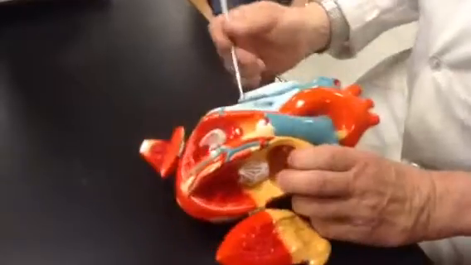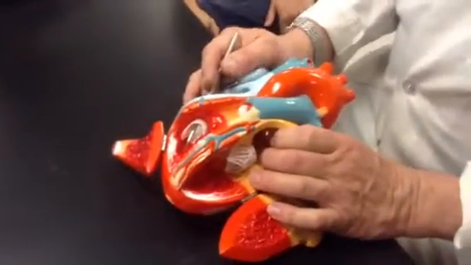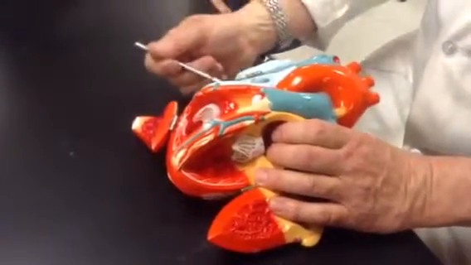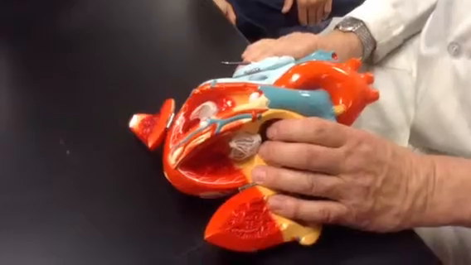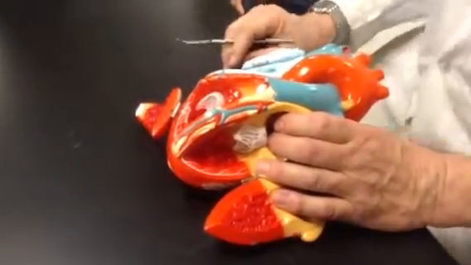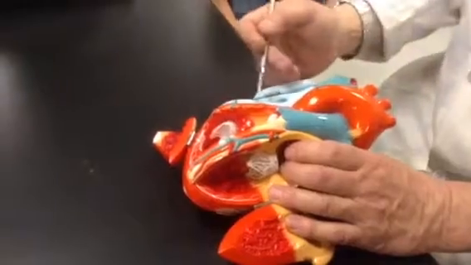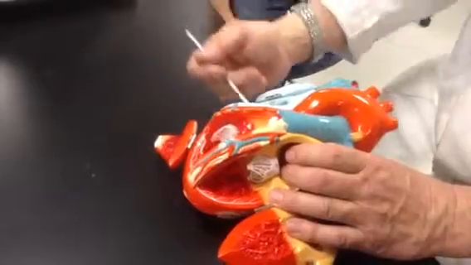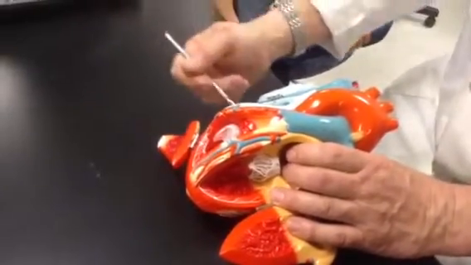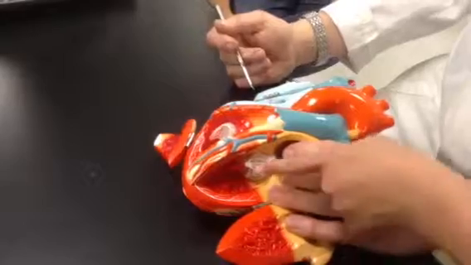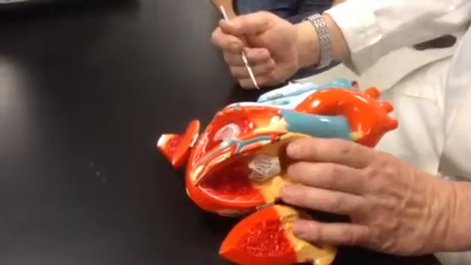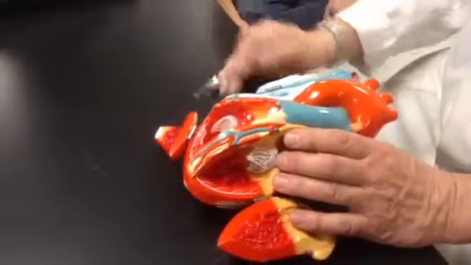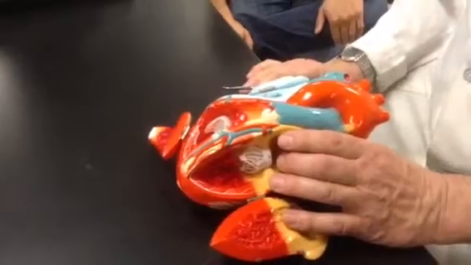Now, blood goes from here into the right ventricle, and it goes through a valve that separates the right ventricle from the right atrium. What's the name of that valve? Tricuspid. It's called the tricuspid, and it's also known as the right AV valve, atrioventricular. It's in between the atrium and the ventricle. Okay? That would be the left AV valve, also known as the bicuspid, also known as the mitral valve. Clinically, you will hear it called the mitral valve more often than anything else.